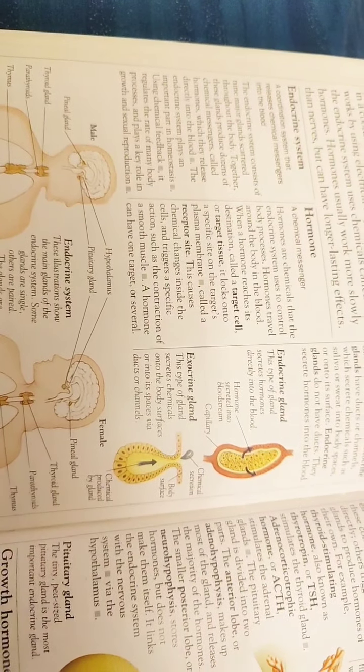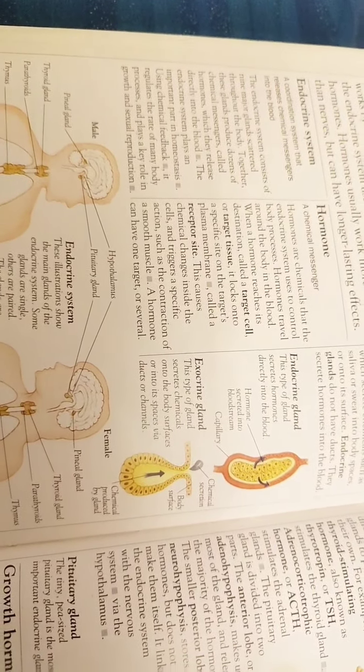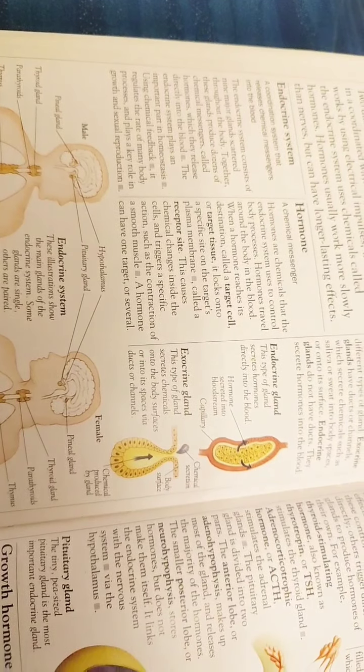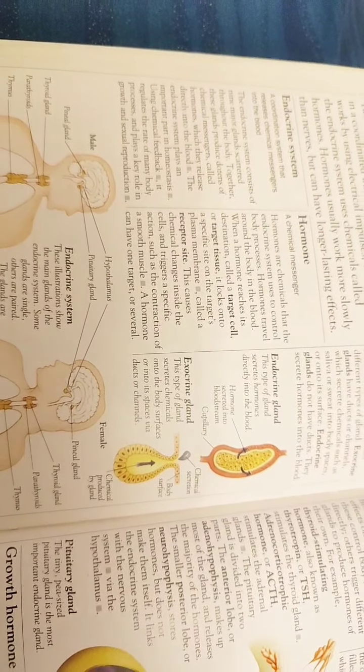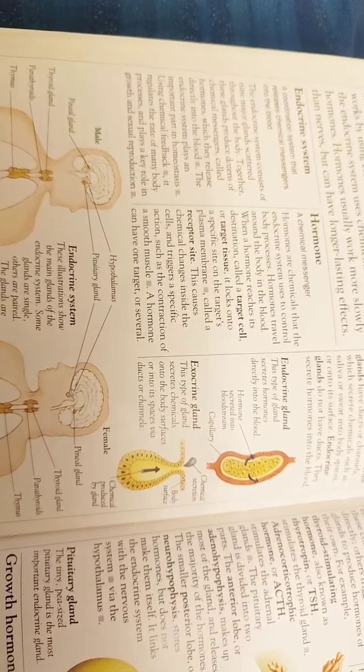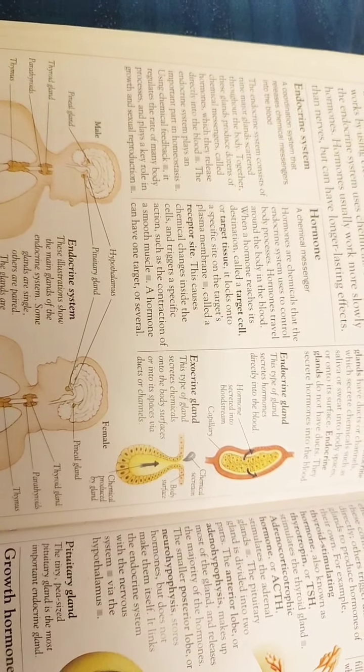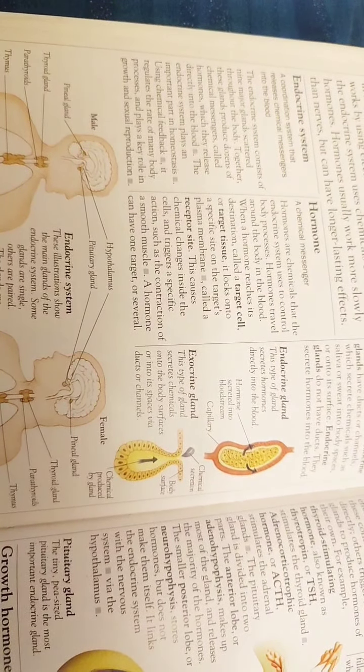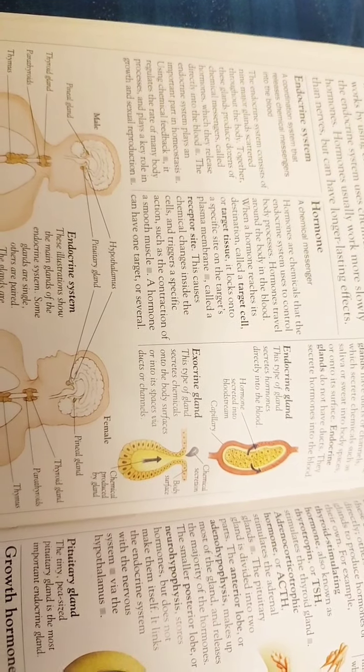Now this is the endocrine gland. It secretes a chemical onto the body surfaces or into the spaces via the ducts or channels.